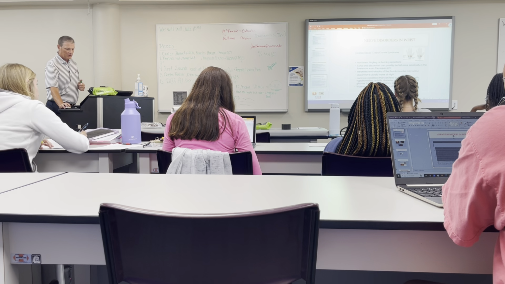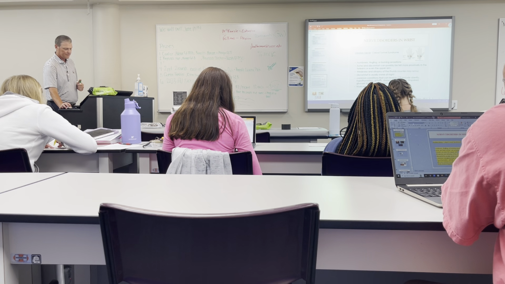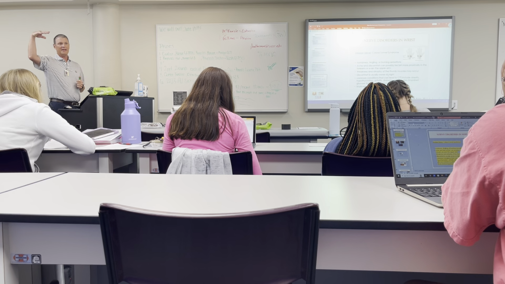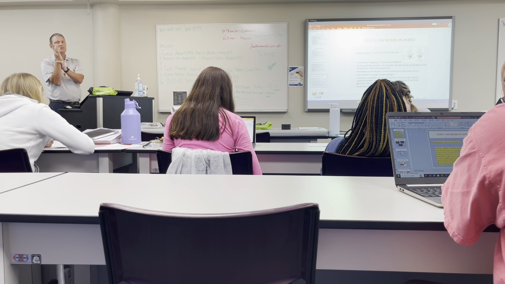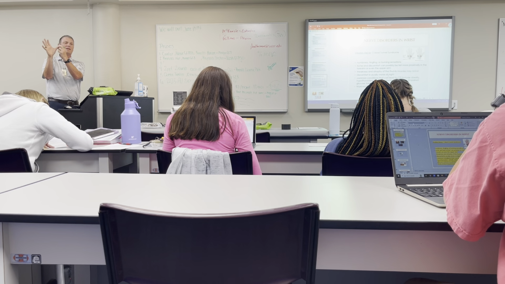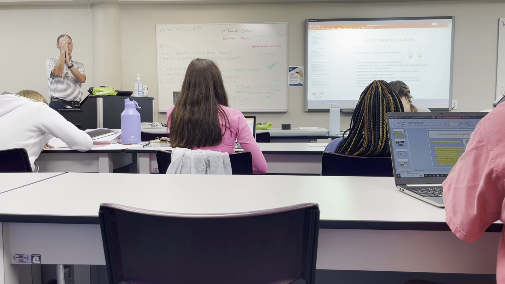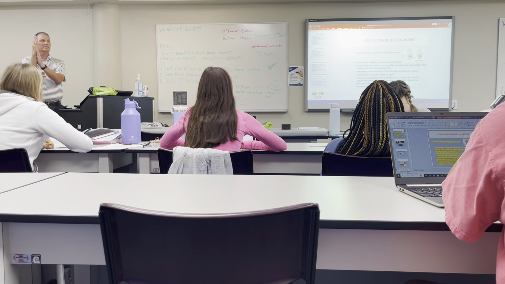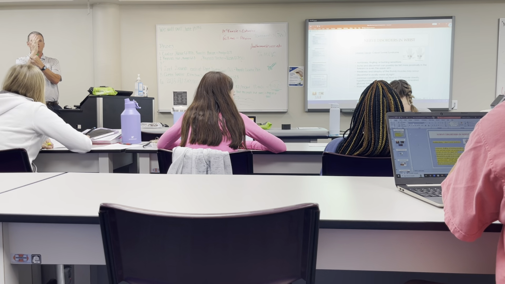Carpal tunnel is going to be the most common one that you will see. We've talked about all these things here. Discomfort is usually worse at night, because they tend to get into hyperflexion or hyperextension. That's why the splint is a really good idea. And again, a super simple splint. You don't need to go out and buy one with the thumb spica and all that on it. Just something that's going to keep their wrist in a neutral position. You can even tape it.